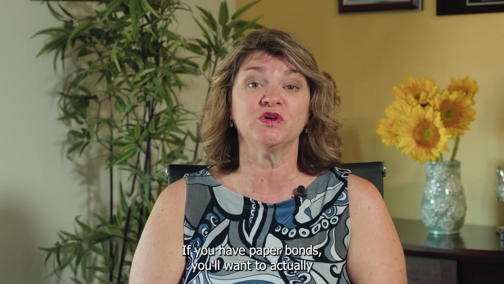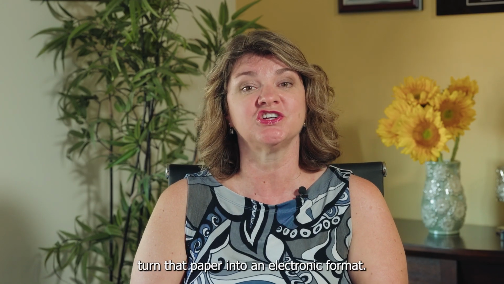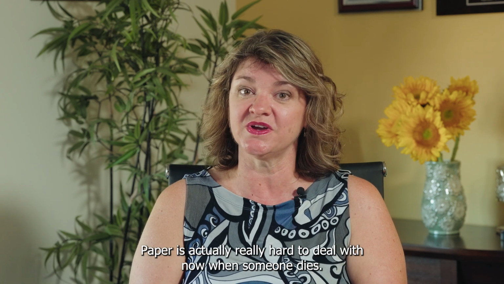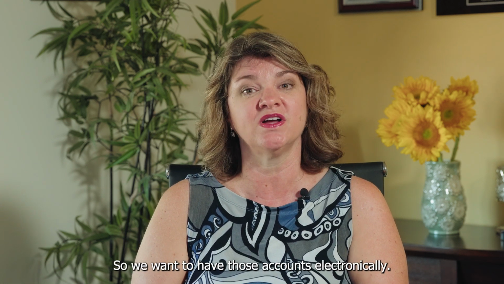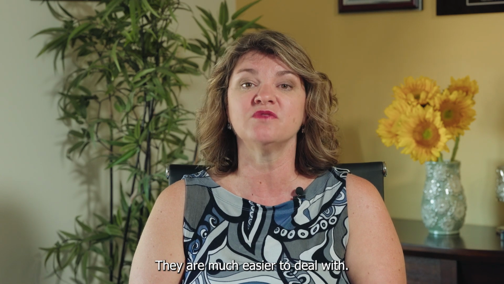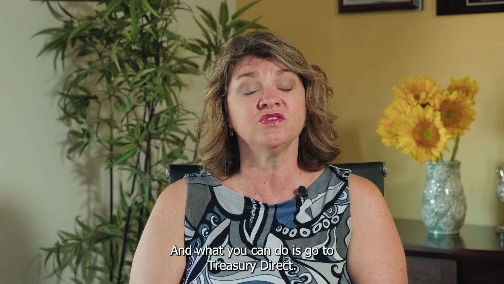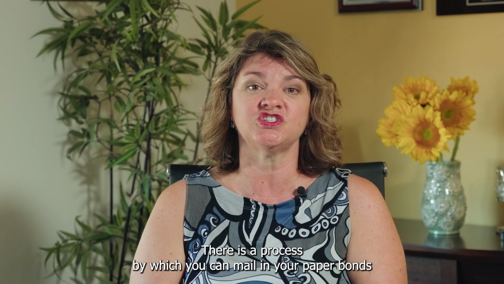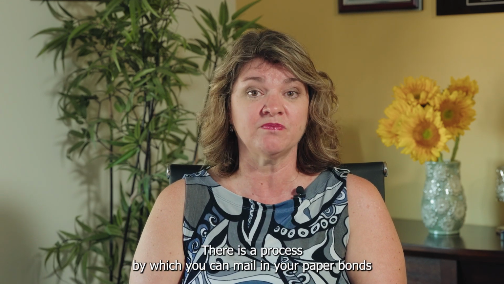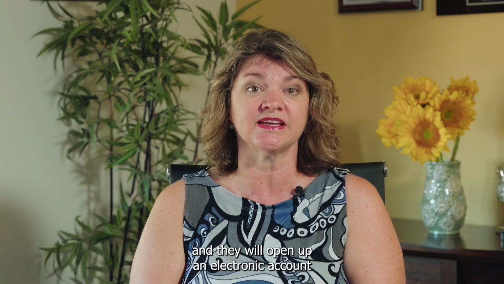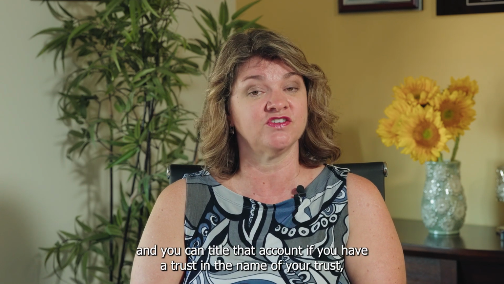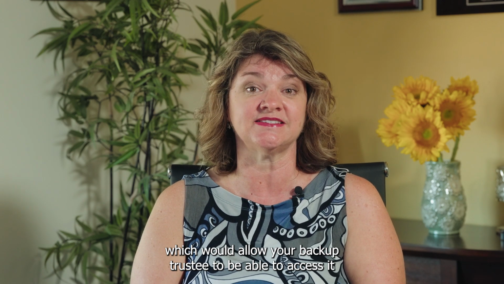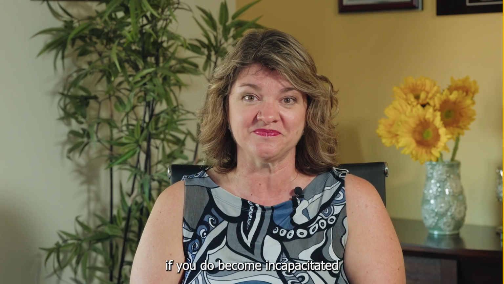If you have paper bonds, you'll want to actually turn that paper into an electronic format. Paper is actually really hard to deal with now when someone dies, so we want to have those accounts electronically. They are much easier to deal with. And what you can do is go to Treasury Direct. You can just Google that. There is a process by which you can mail in your paper bonds and they will open up an electronic account, and you can title that account, if you have a trust, in the name of your trust, which would allow your backup trustee to be able to access it if you do become incapacitated.